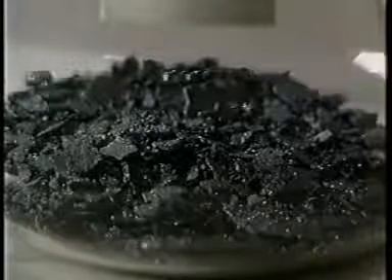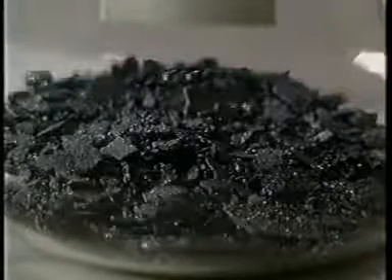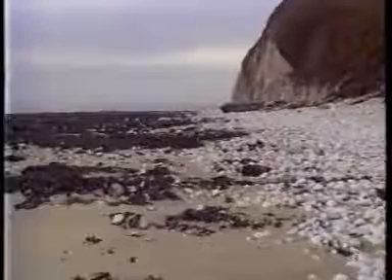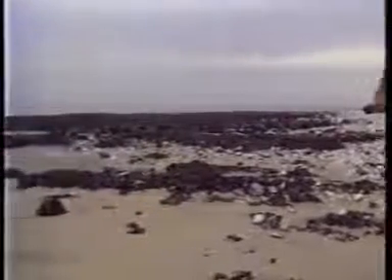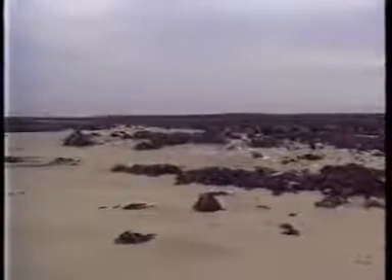Iodine is a solid. It has the appearance of shiny grey crystals. Iodine compounds are also associated with the sea. They're found in seaweed.